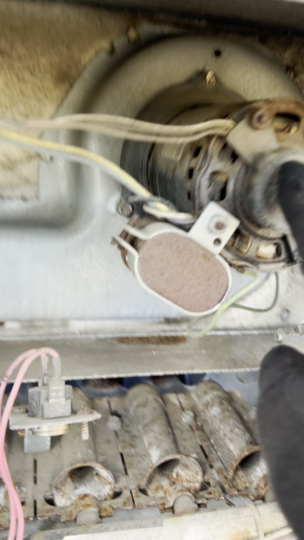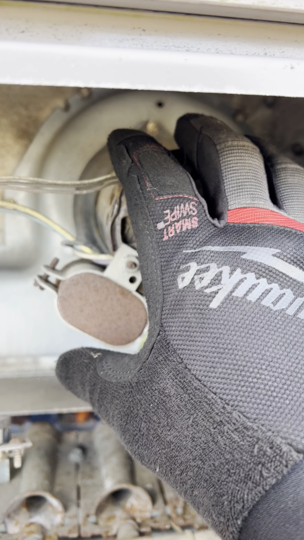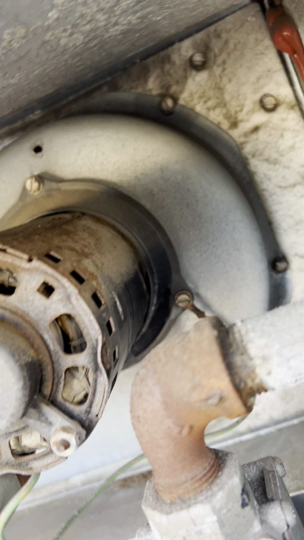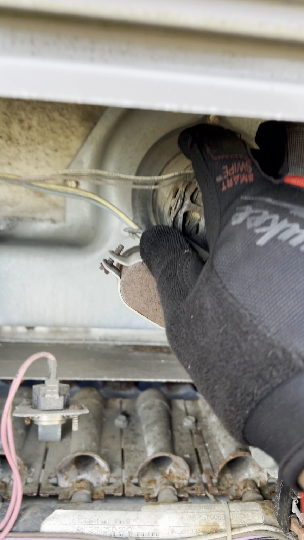Combustion motor. And you can see it consists of the motor back here.